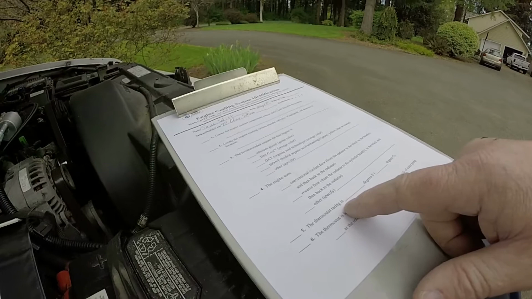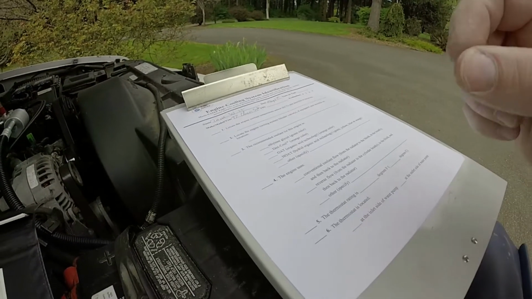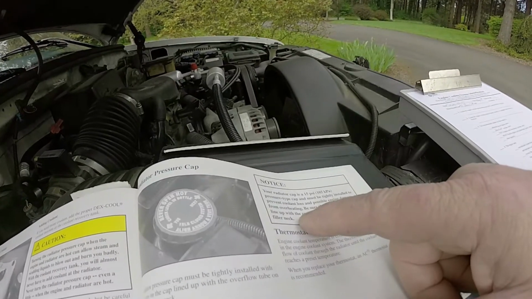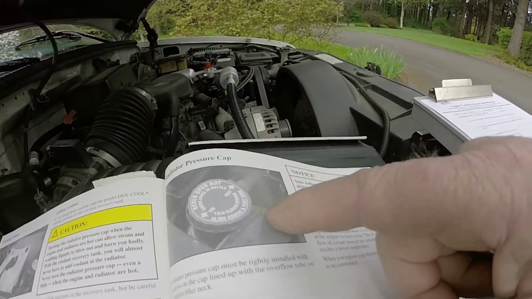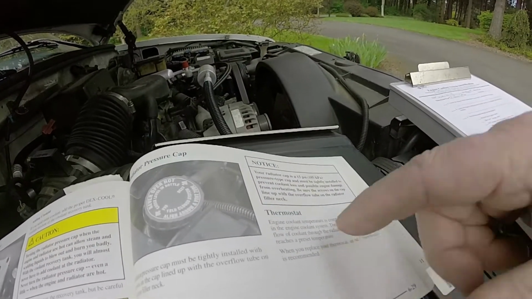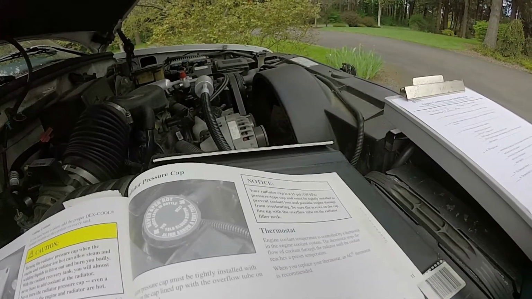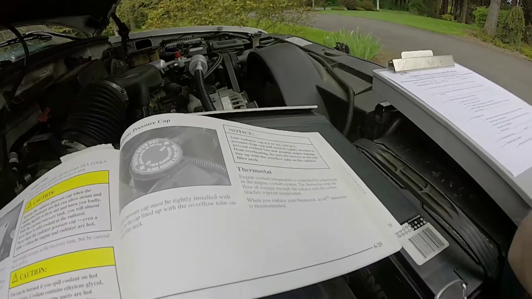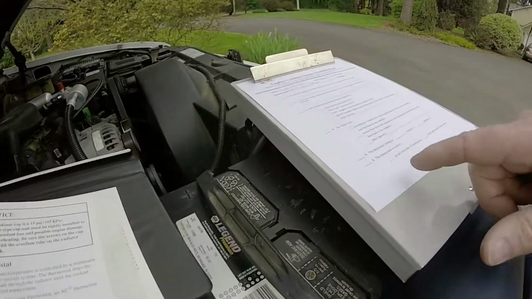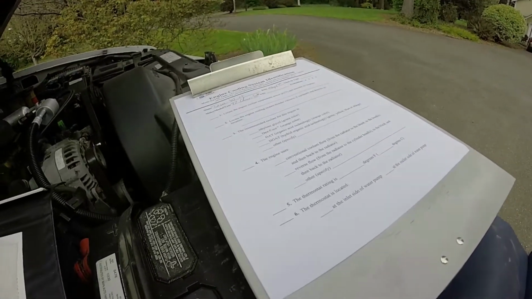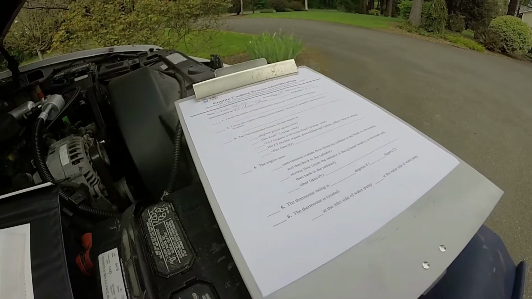The thermostat rating is where the thermostat starts to open up. So if you have, say, a 198 degree or 195 degree thermostat, then that's when the thermostat starts to open up, and it'll be fully open when the temperature is a little bit higher than that. But anyway, that's when we mark down where the thermostat's located. So let's mark off our worksheet and we'll be finished with this.